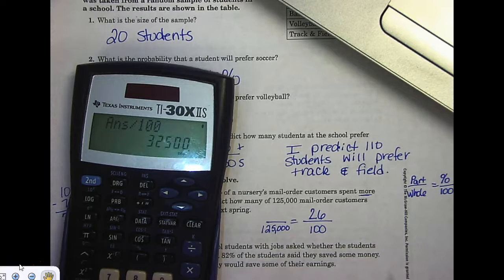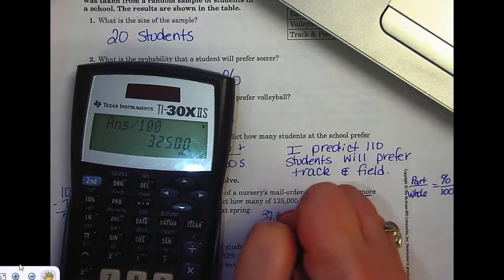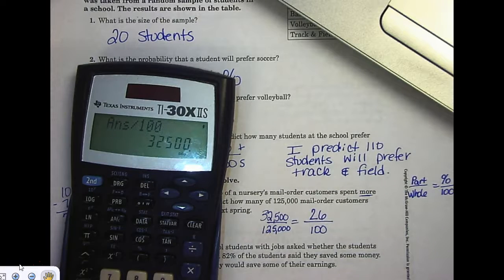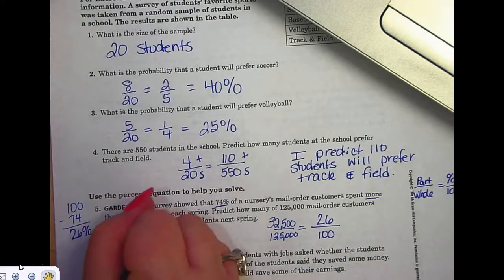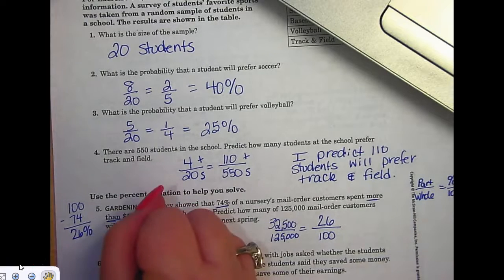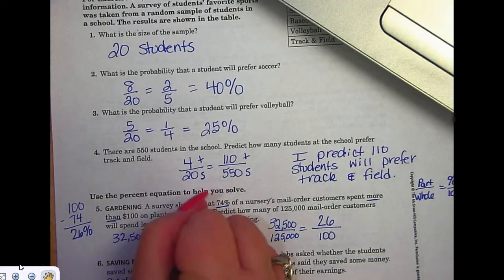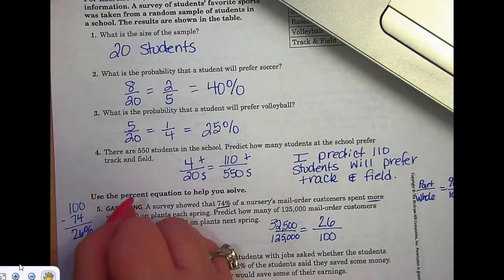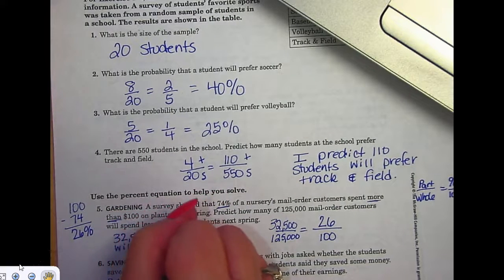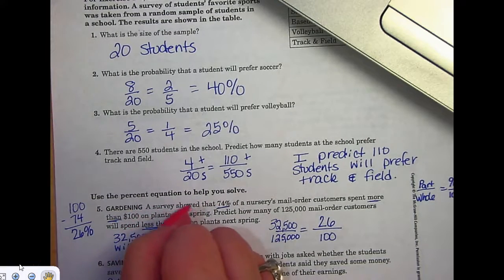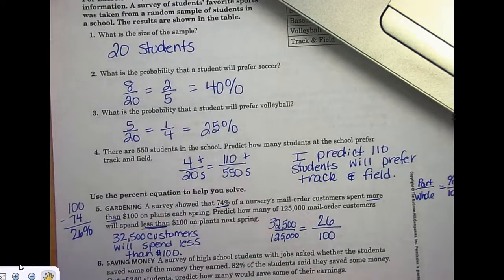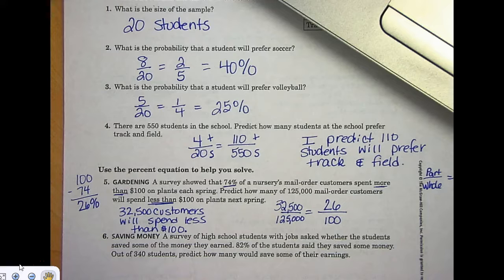And our answer is 32,500. 32,500 customers will spend less than $100.